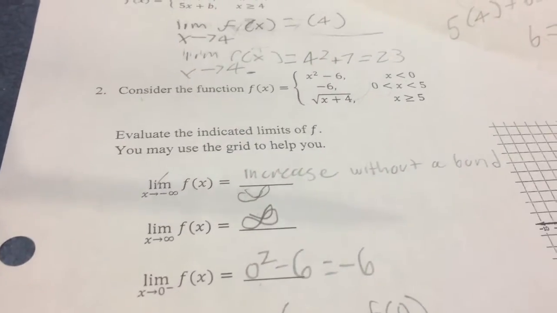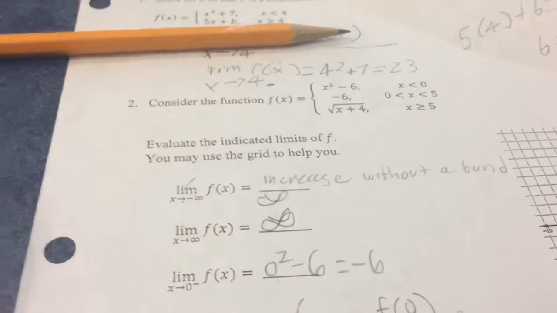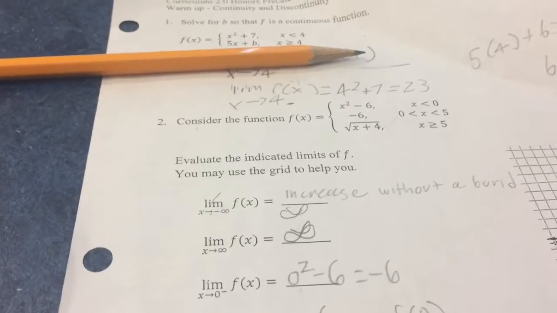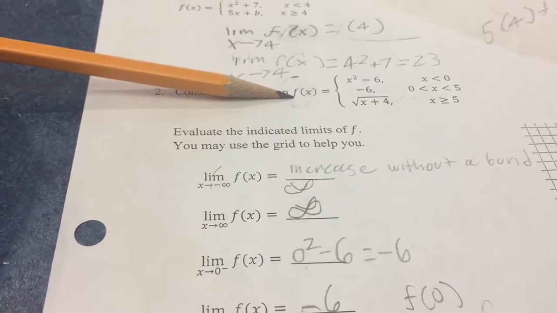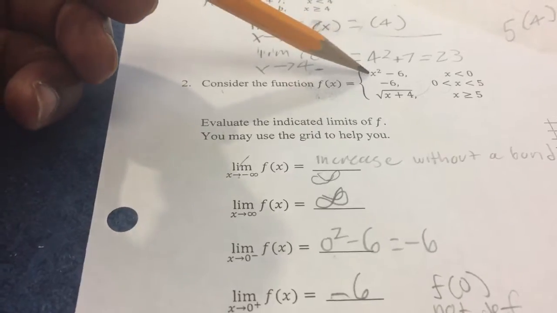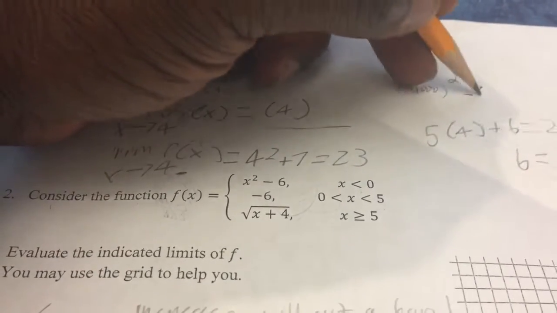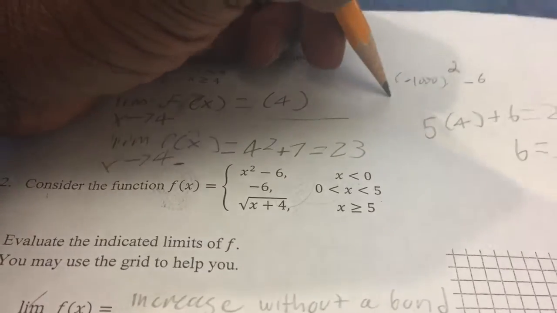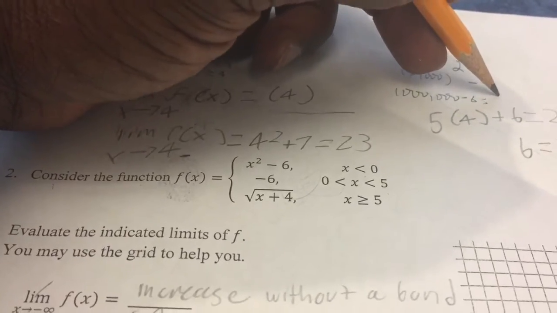Now you're asked to find the limit of the function as x approaches negative infinity. That means as x goes further and further down towards negative infinity, what is f? What's the trend of this function? What's happening to this function? Let's say you plug in negative 1,000 here. Negative 1,000 squared minus 6, right? Negative 1,000 squared is like a million, isn't it? A million minus 6 is 999,994 or something. Maybe not gonna do all that.